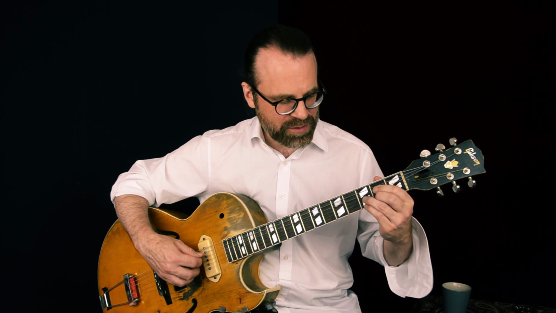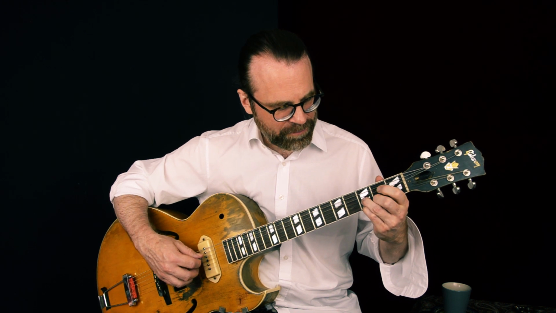So this chord, and you find this in notation also on the PDF, which you should download. Follow the link in the description. So F sharp minor 7, then this diminished chord, and then the E stays.